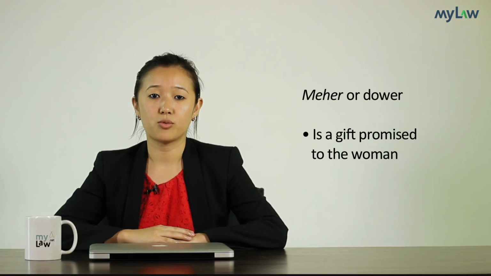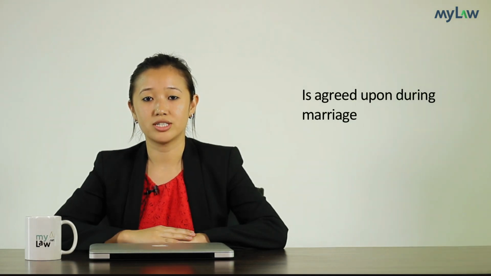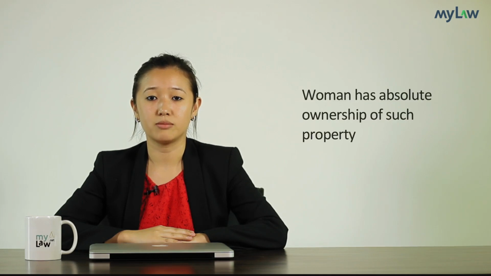Another way a Muslim woman gains property is during the time of her wedding. Every Muslim woman is promised what is known as her meher or dower. This is an agreed gift promised by the husband and his family during the time of the marriage. It could be anything agreed upon, such as a cash amount, jewelry, a house, or any other property of value. Meher becomes a Muslim woman's absolute property and is highly regarded as it is supposed to help her if she is ever in need.